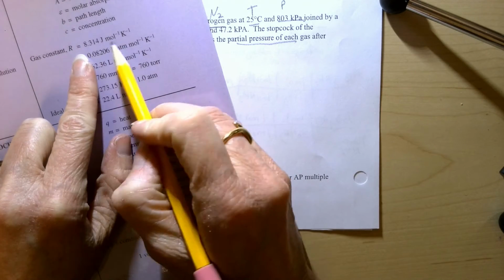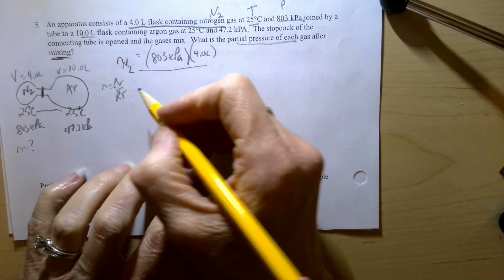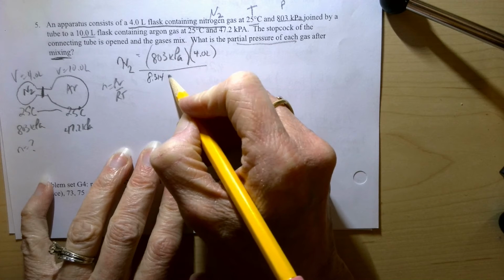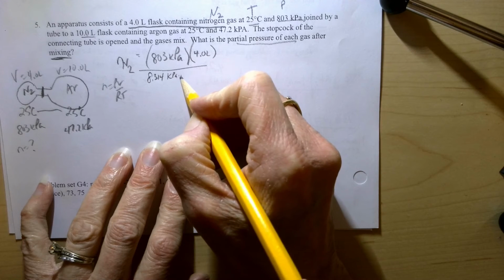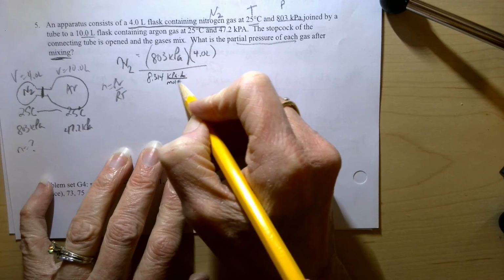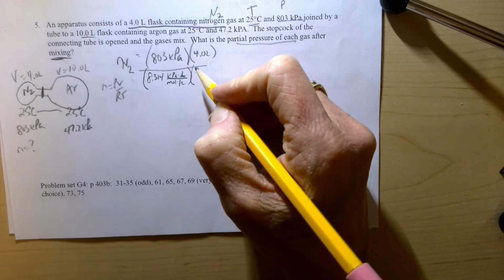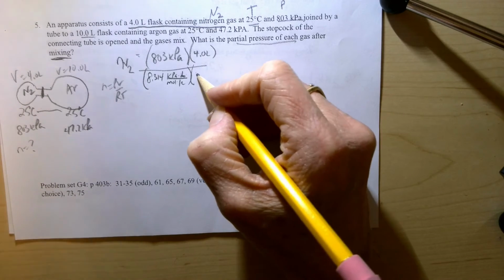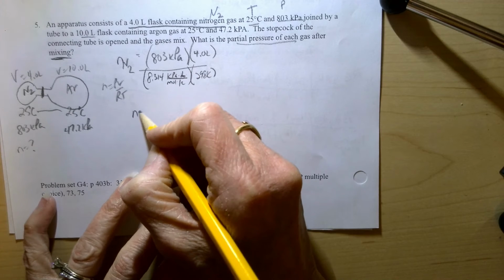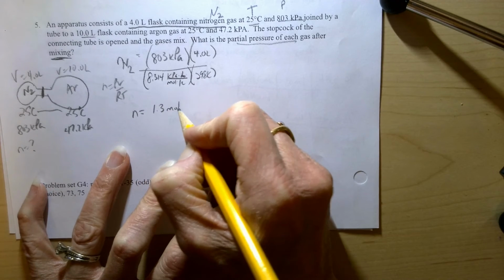So kPa liters is really the joules, so that's considered the IUPAC one, but I'll use kPa liters per mole Kelvin, and then my temperature of 298 Kelvin. So that's my 25 plus that. So when I solve for n, I'm going to get 1.3 moles of N2.